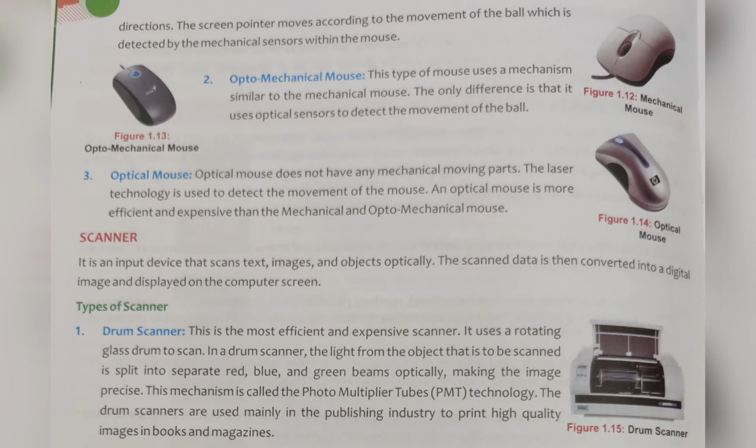Now, scanner. It is an input device that scans text, images, and objects optically. The scanned data is then converted into a digital image and displayed on the computer screen. Types of scanner. First, drum scanner. It is the most efficient and expensive scanner. It uses a rotating glass drum to scan.